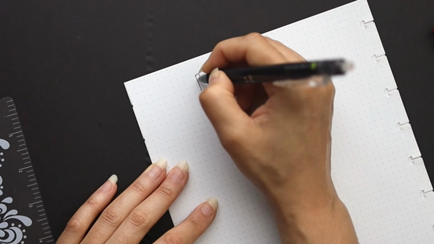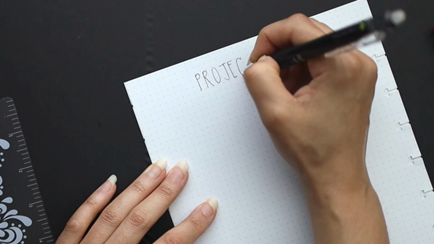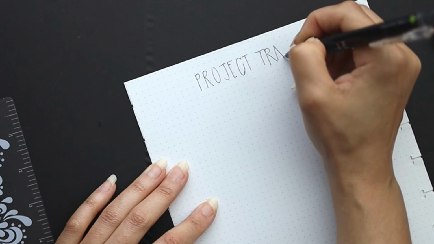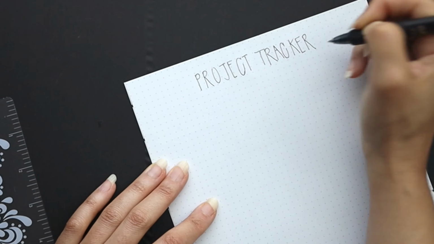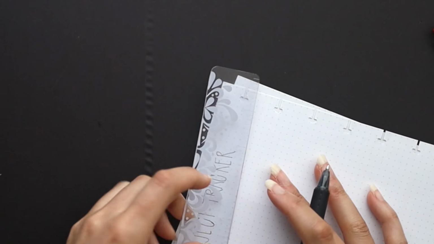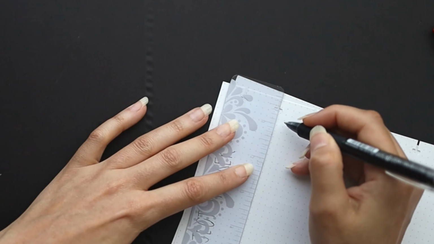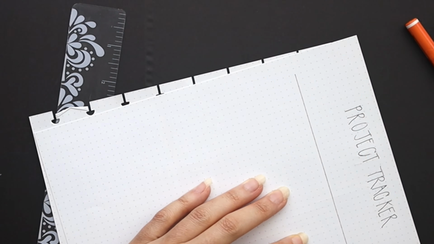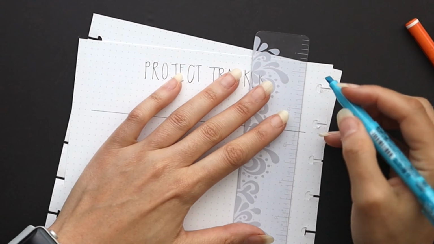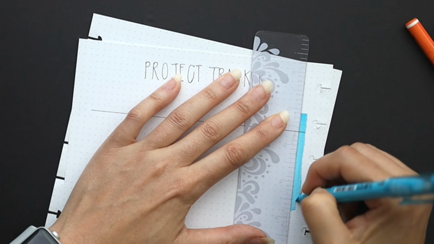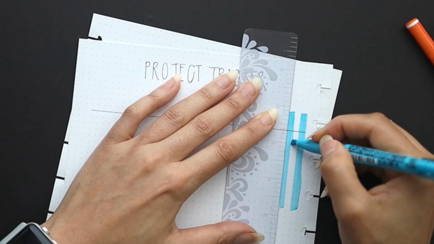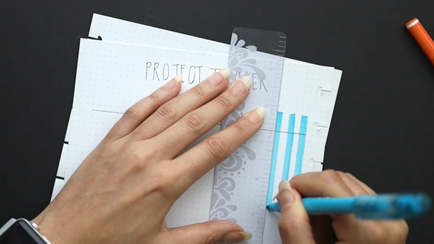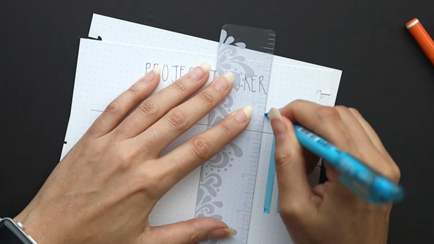The next list type I'm going to share with you guys is the project tracker. Now, this one is a great way to track multi-step projects, and if you have like a team or are working with other people to track the progress of where things are at within the process of completing your project. So I'm just going to go ahead and set it up here for a quarter of time.